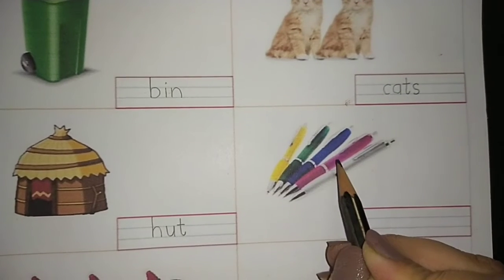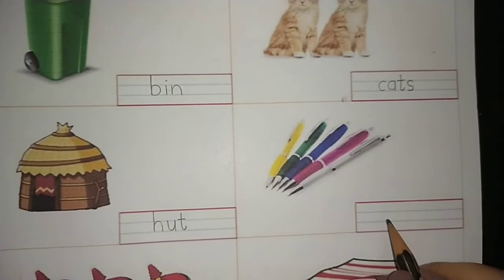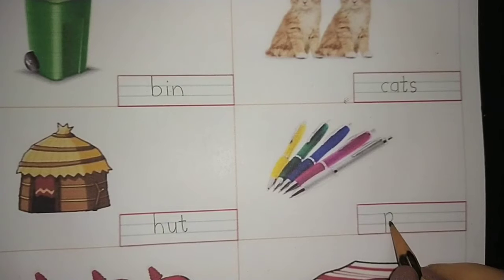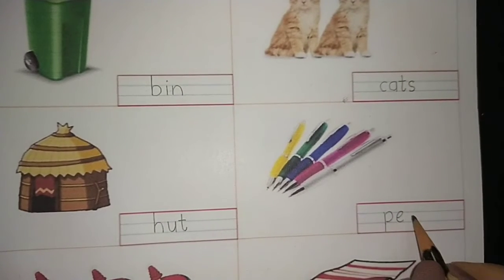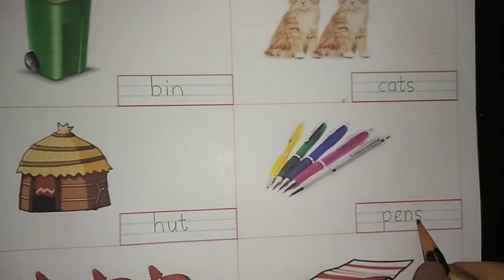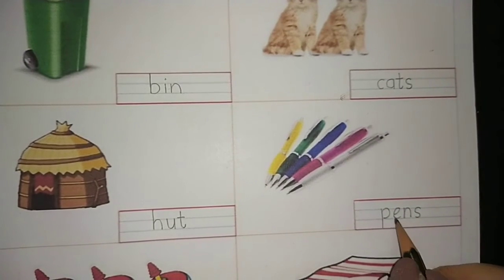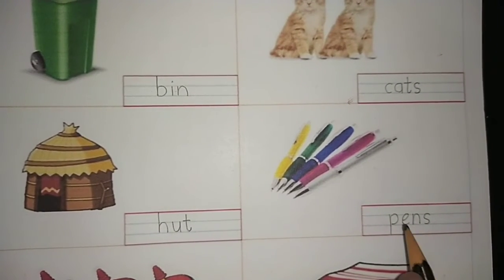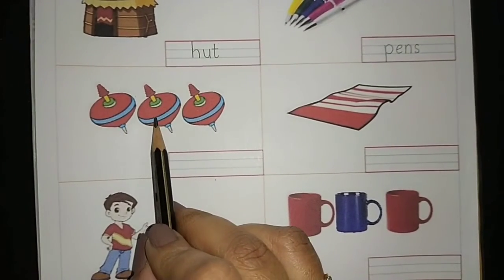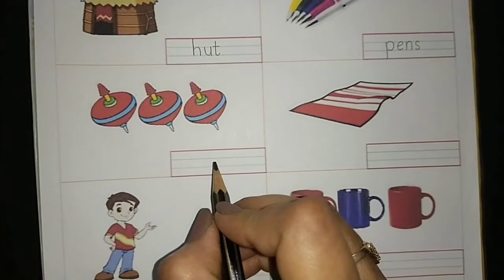1, 2, 3, 4, 5. There are 5 pens. So now we will write the spelling of pens over here. P-E-N, and we will write magical S, because S is the friend of more than one. PENS, pens. Now kids, count how many tops are there. 1, 2, 3. So now we will write the spelling of tops over here.